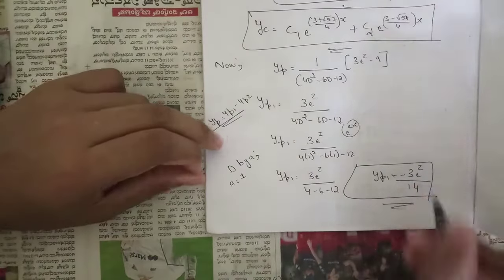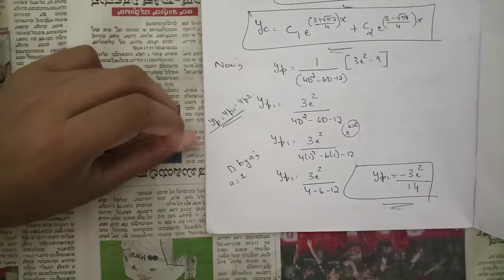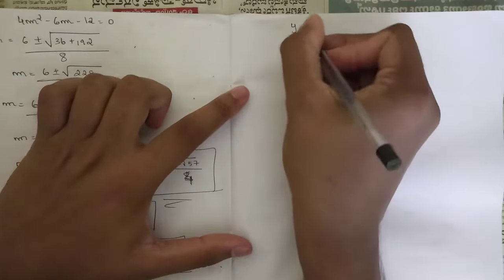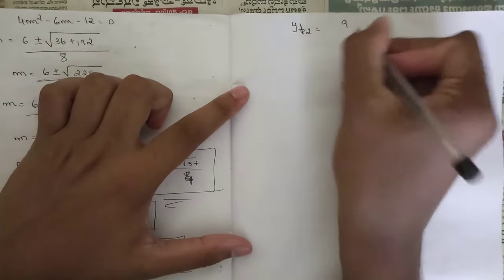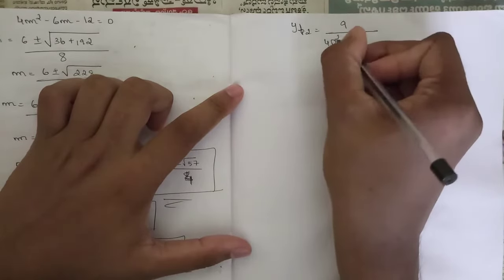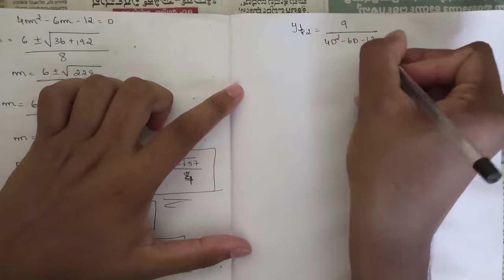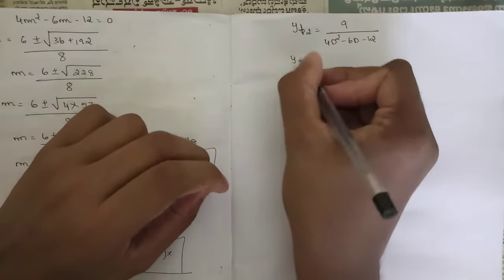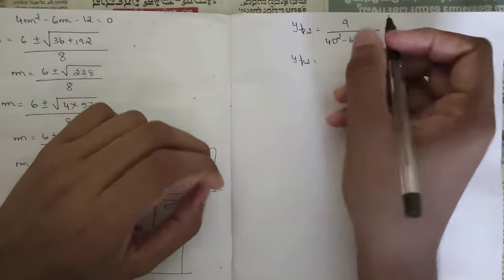So similarly, let's try to find yp2. yp2 is equal to 9 divided by 4D square minus 6D minus 12, where the value of D we need to replace by 0, right?